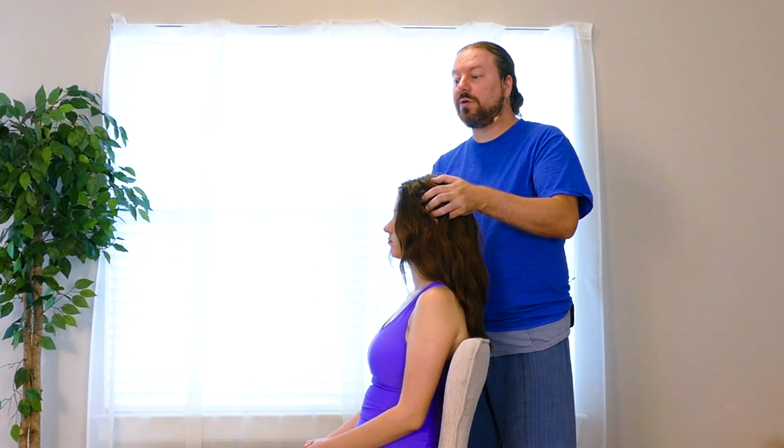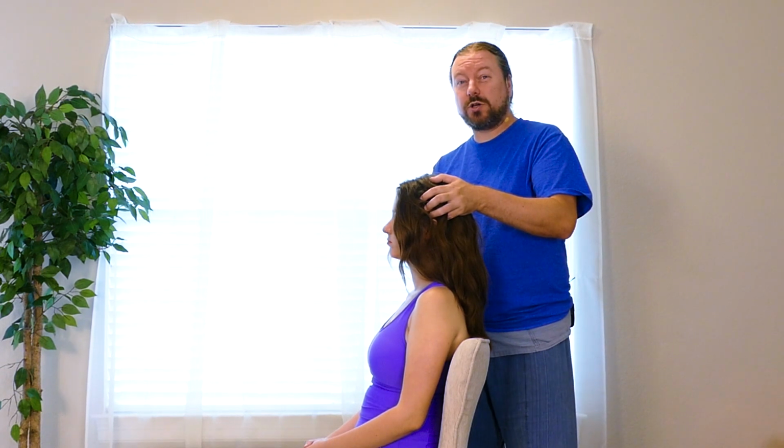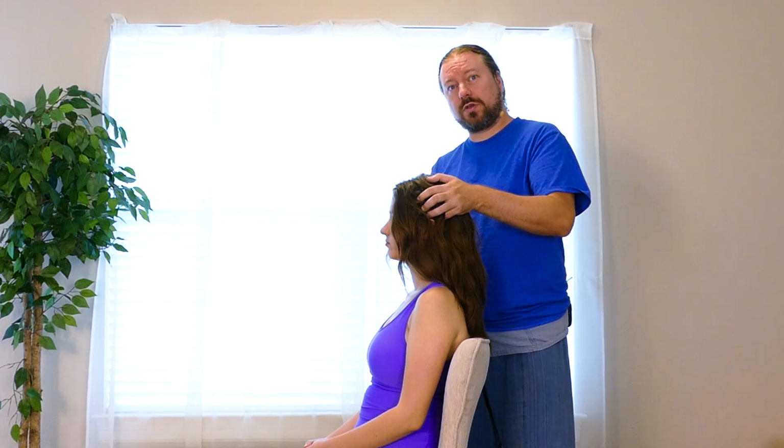The other option is going to your hairdresser and getting your hair shampooed regularly. Most really good hairdressers do a great shampoo where they're going to work the scalp. It feels really nice and relaxing for people who have headaches.